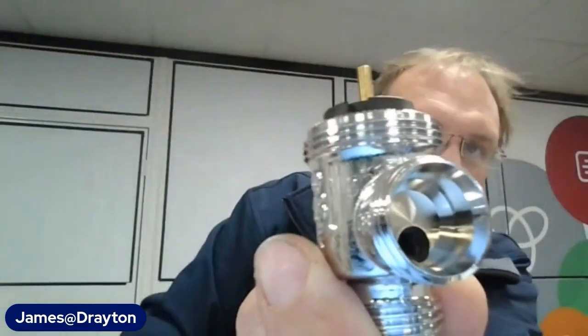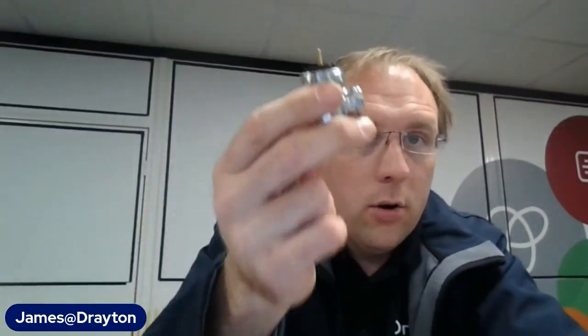If you try and go for a half position, you won't get any flow at all through the body. So that's how you balance with these. If you're using these, you're going to do the balancing, choose your position 1 to 6. The instructions in the box tell you what flow rate you get for that. Your lock shield on the other end is going to be left wide open. Once you put the TRV on, the system is balanced.